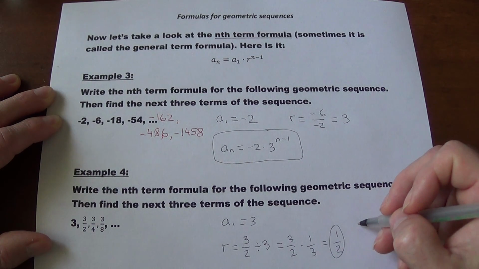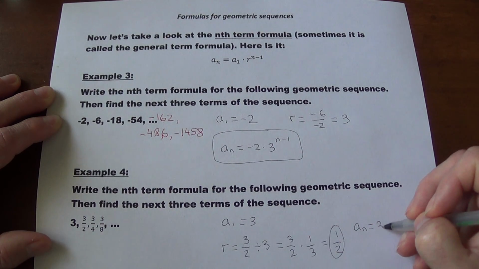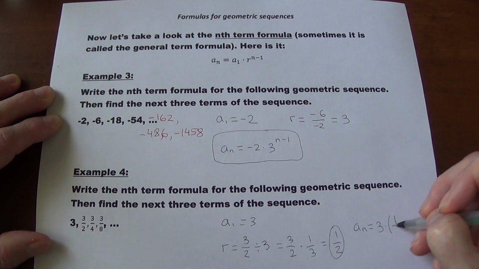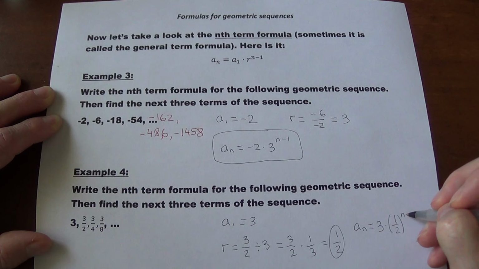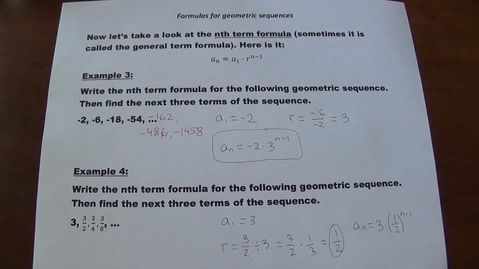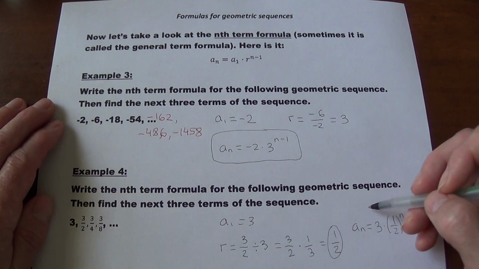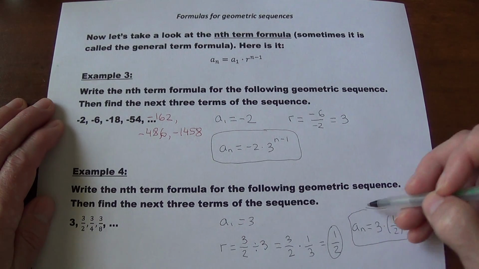And then the formula will be the nth term is the first term, that's 3, times 1/2 to the power n minus 1. Please be very careful. Remember to use parentheses when the common ratio is a fraction or even when it's a negative value. Okay, so that takes care of the formula.